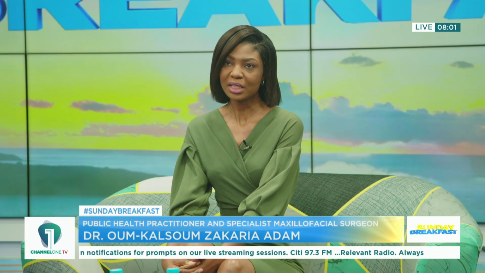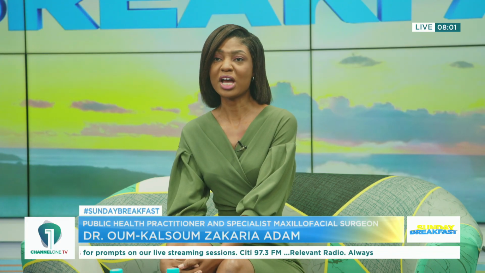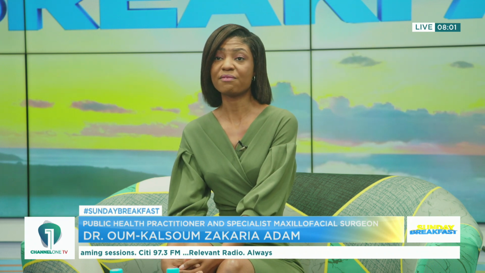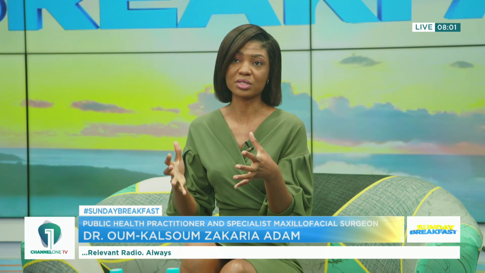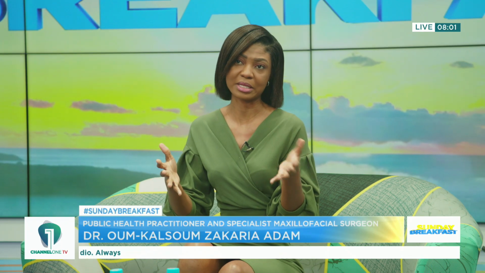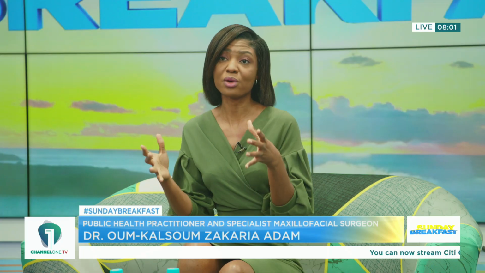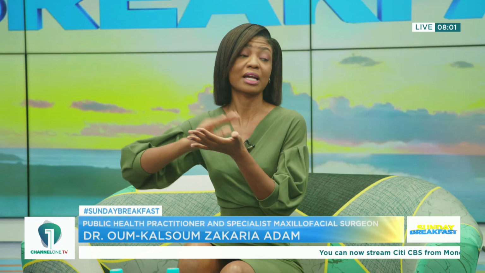When you have joint inflammation and the main causative factor is a bacterial cause of some sort, then we say it's septic arthritis, or an infection process. But osteoarthritis has to do with the cartilage.